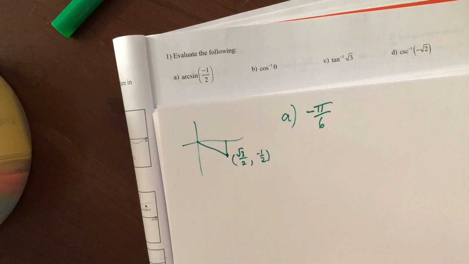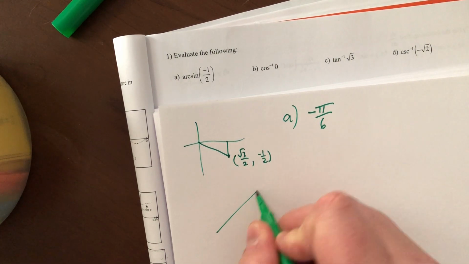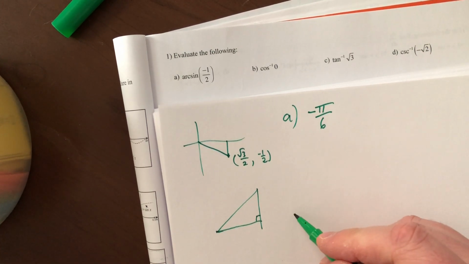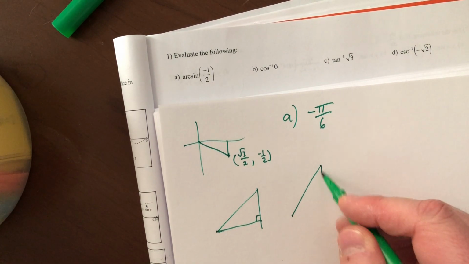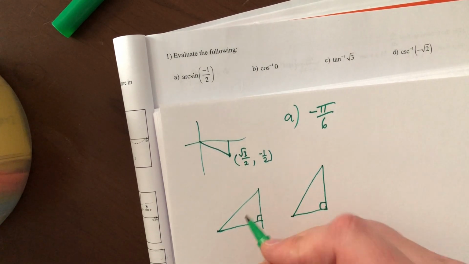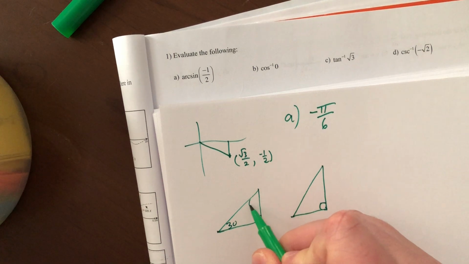Let's say we forget all that. You need two things to be able to do basically any trig. Any trig that we're going to do.